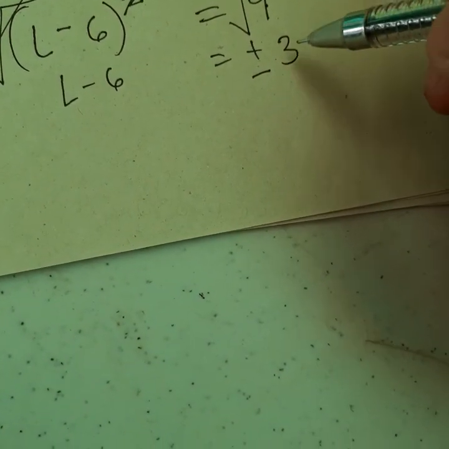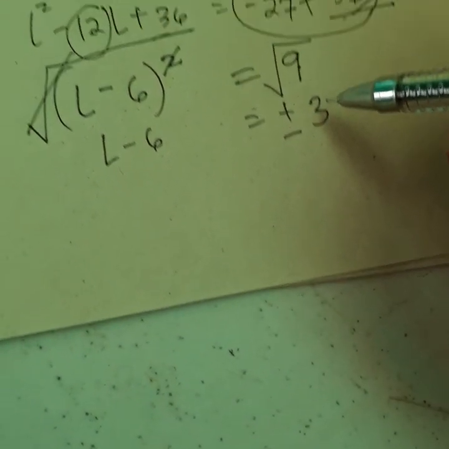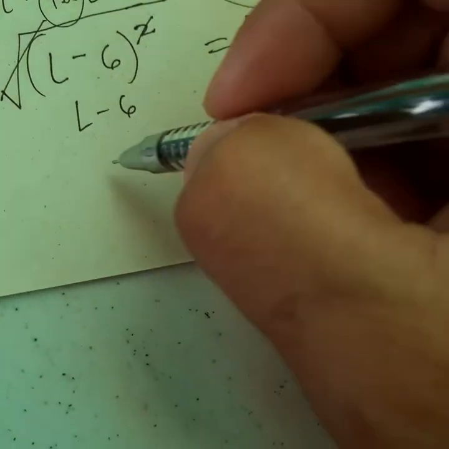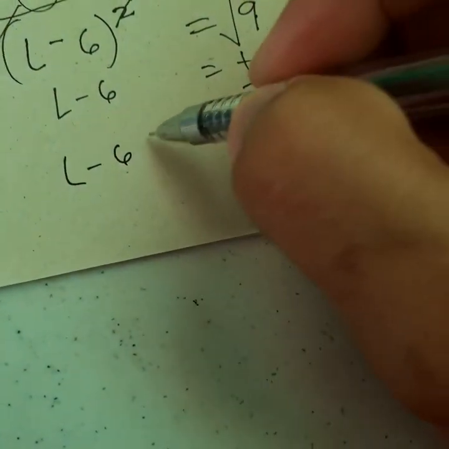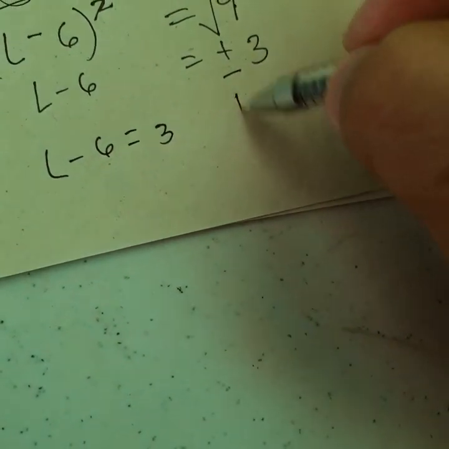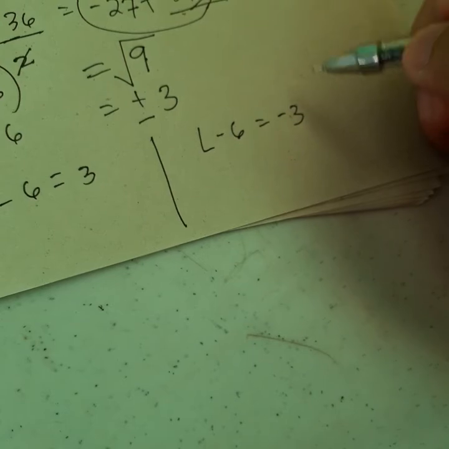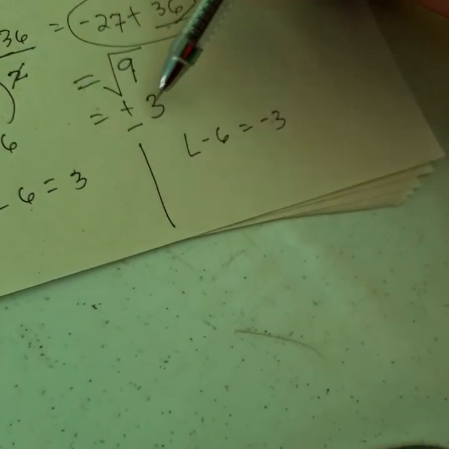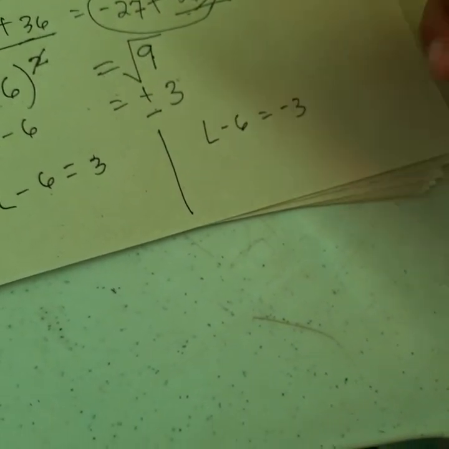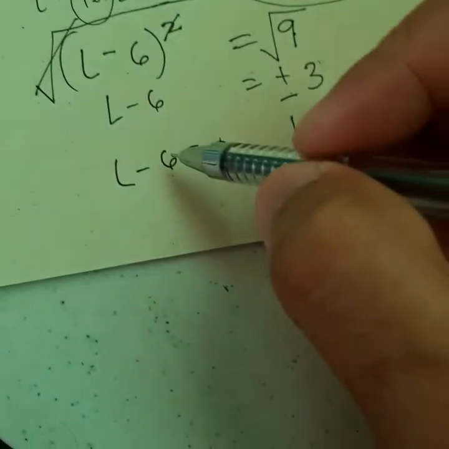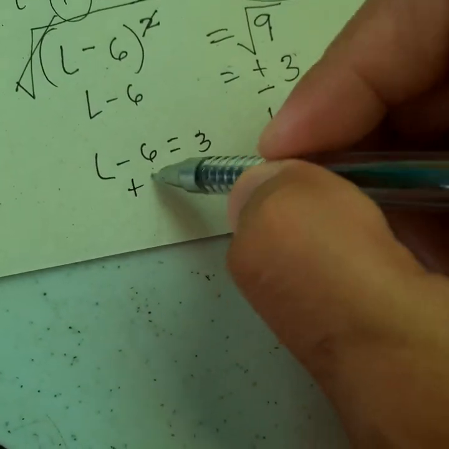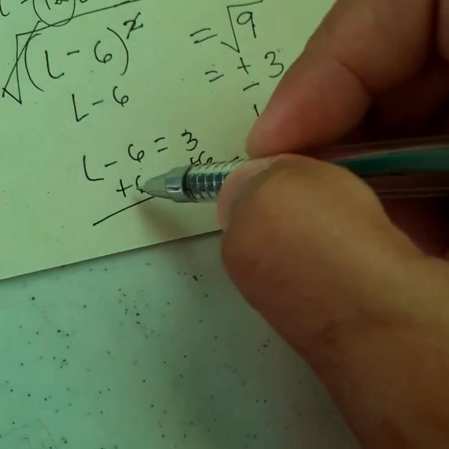Then, next step, we're going to separate plus and minus on the sign of the 3. So we have L minus 6 is equal to 3, and L minus 6 is equal to negative 3. This one is positive 3, this side is negative 3. Then, to find the value of L, we add plus 6 on both sides.